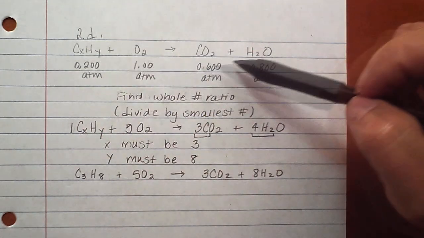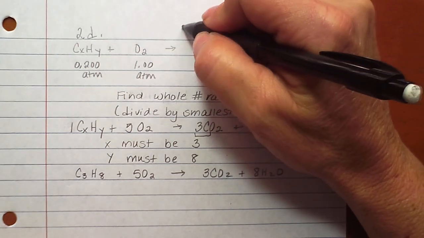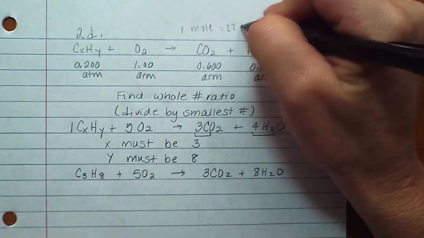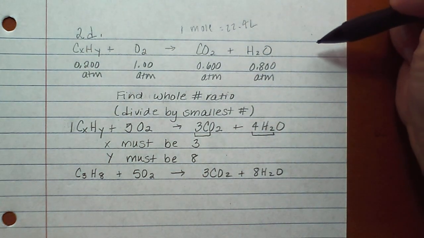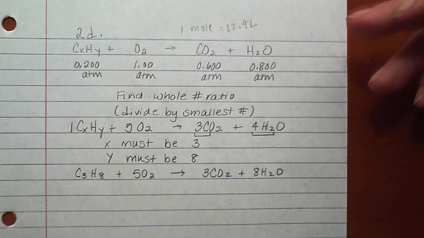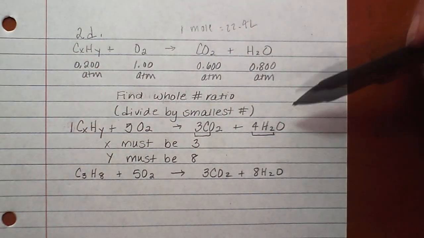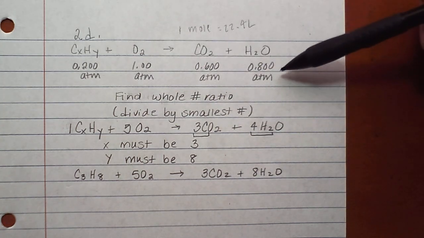All right, so we have all these atms. Now, remember ideal gases, because 1 mole at STP is equal to 22.4 liters, that means that no matter what the gases are, if the pressure remains the same and all the gases are in the same tank, we don't have to worry about anything because we could do PV equals nRT on all of these in the same way, and the pressures are relative to the moles.